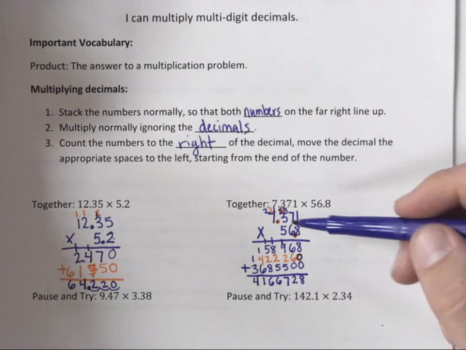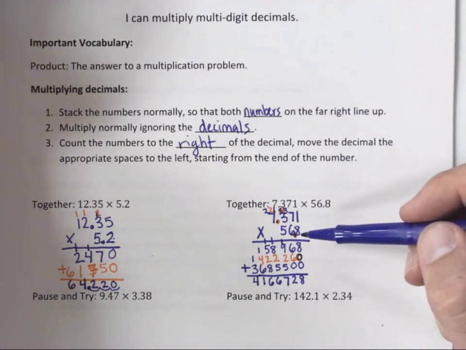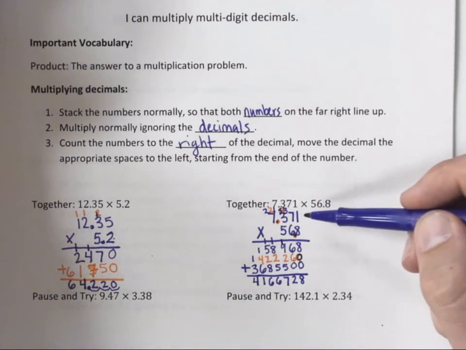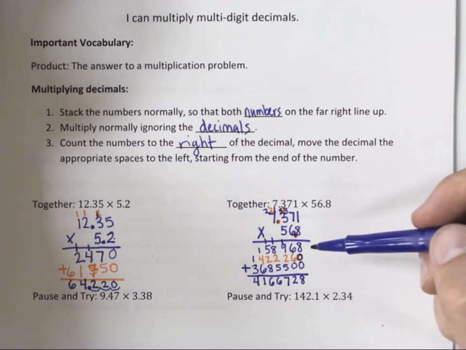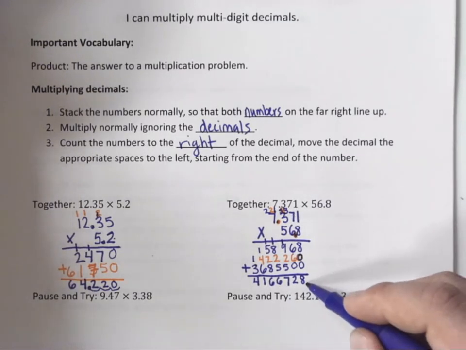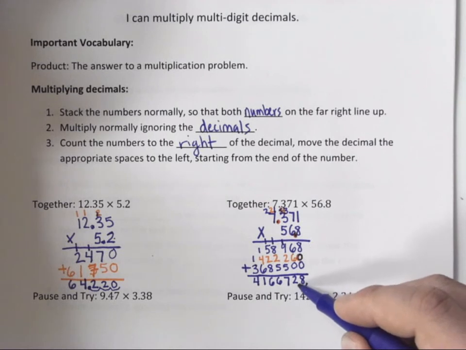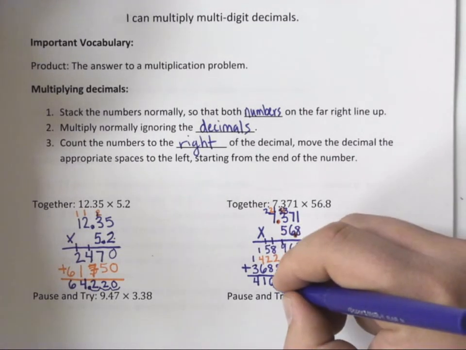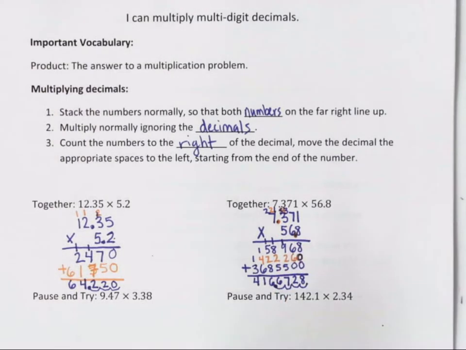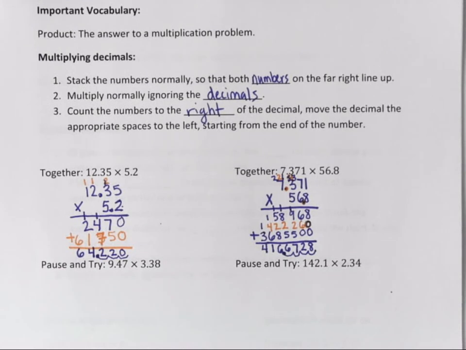Now I need to count how many numbers to the right of the decimal. Well, I have an 8, a 1, a 7, and a 3. So that's 4 numbers to the right of the decimal. So I'm going to start from the right side and move it over 1, 2, 3, 4 places. So my answer is 416 and 6,728 10,000ths.